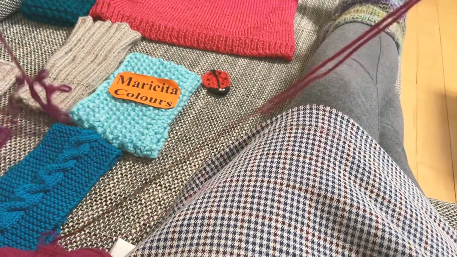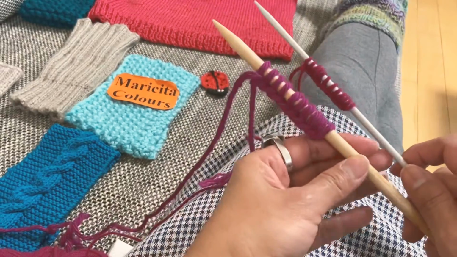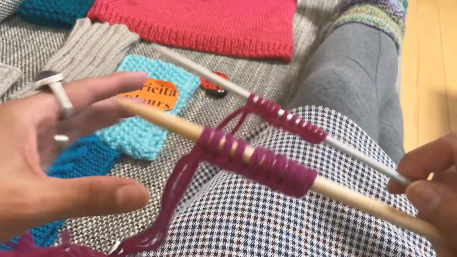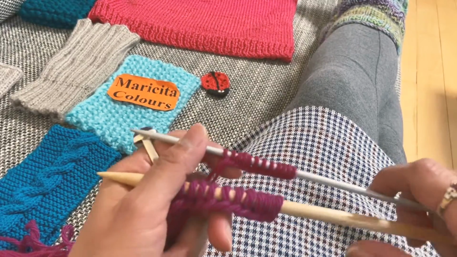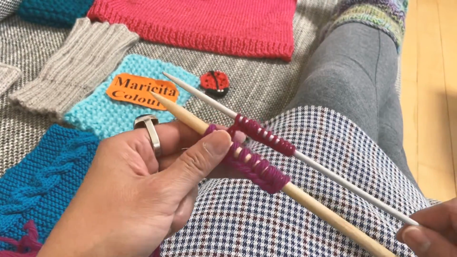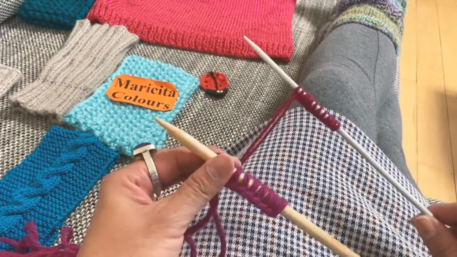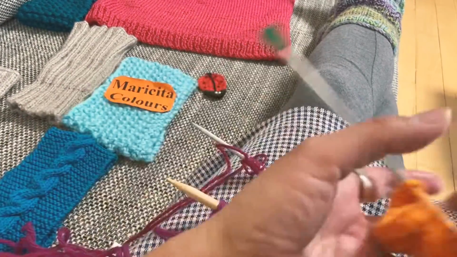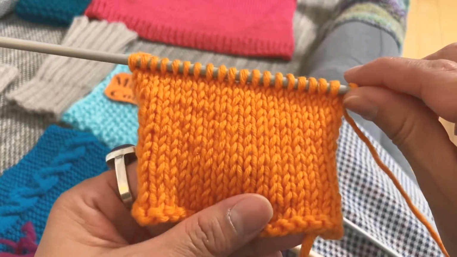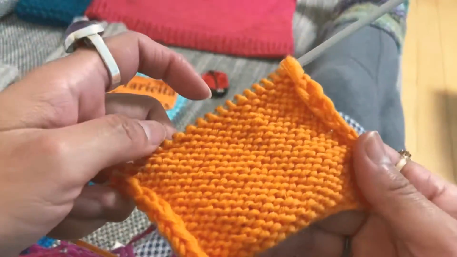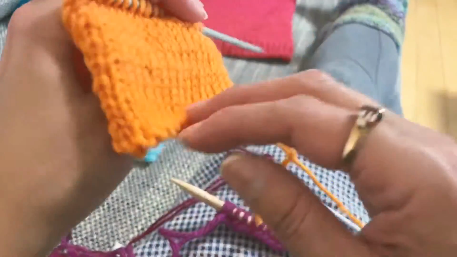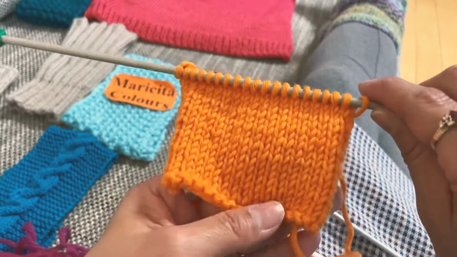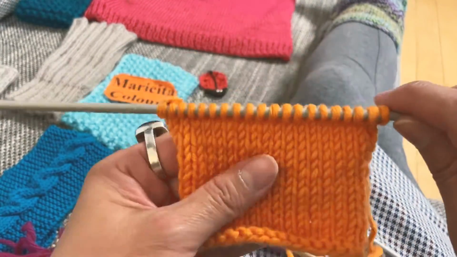So now you can see the difference with thick yarn and with teeny yarn. So tomorrow I will make the knit stitch and the purl. We will learn to make this stitch. It's very nice. You can use in pullovers, in shawls, scarves, beanie hats. It's very nice.